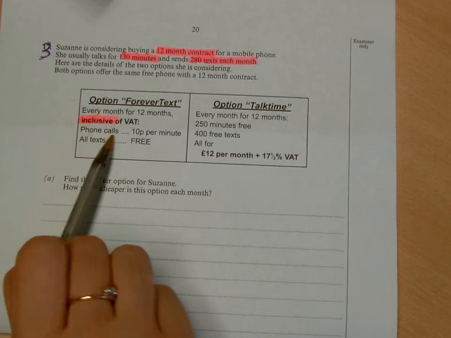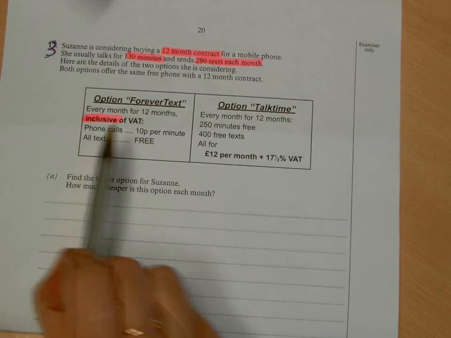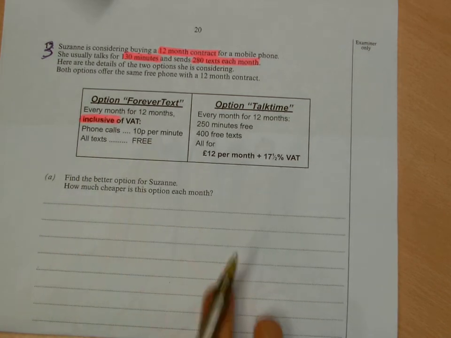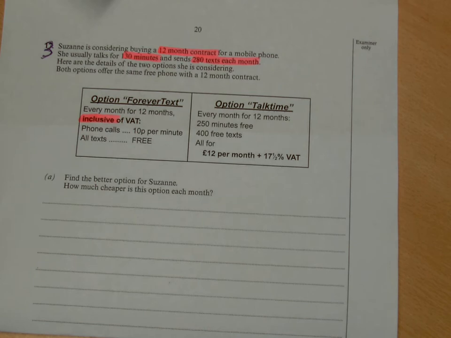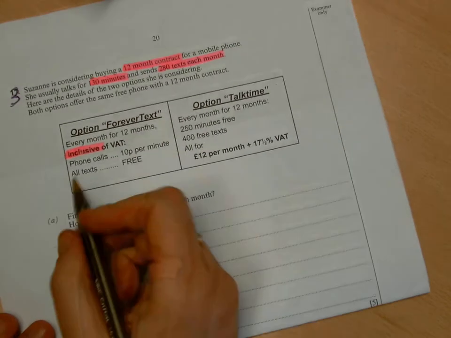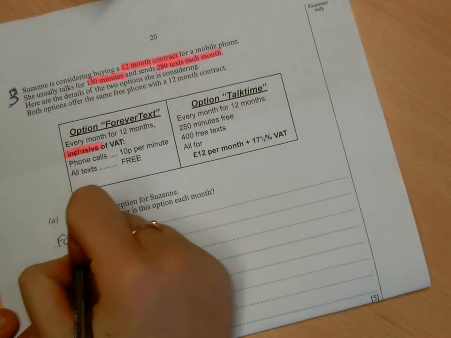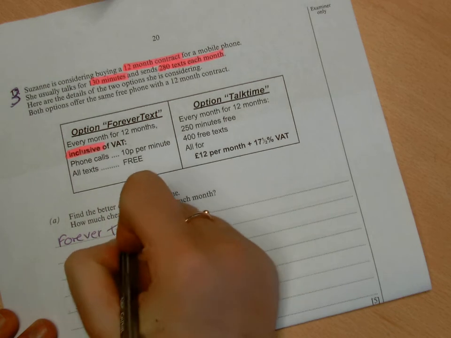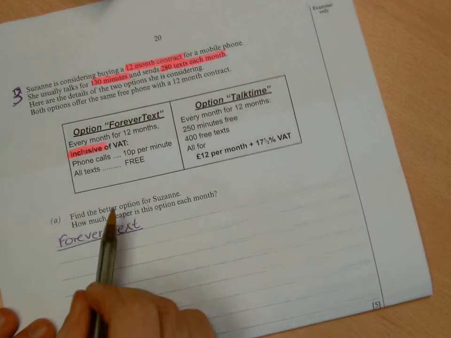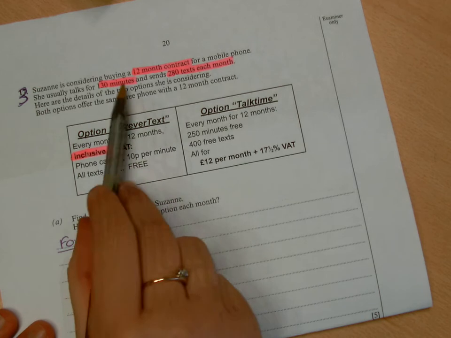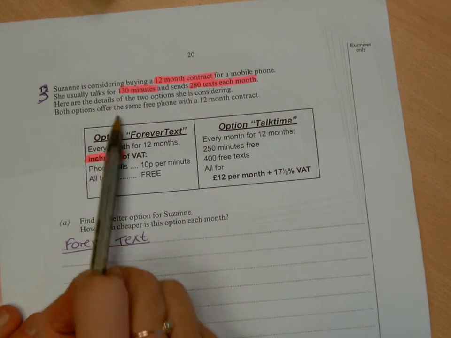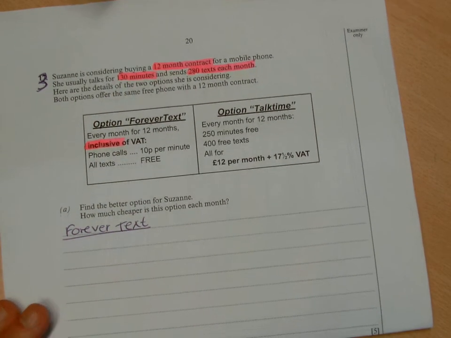Okay, so the phone calls are 10 pence per minute and all the texts are free. So let's have a look how much this is going to cost Suzanne if we work it out. So I'm going to put option 1, I'm going to do forever text. Okay, so the phone calls are 10 pence per minute, and in the question it tells us that she spends 130 minutes on the phone.